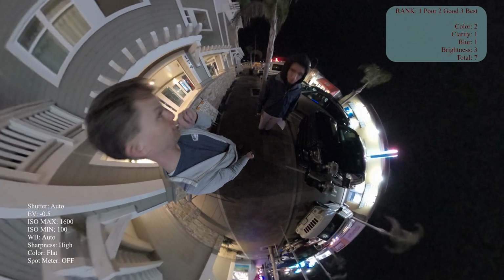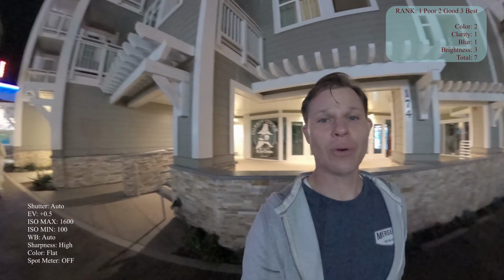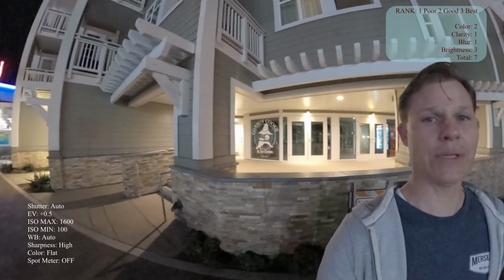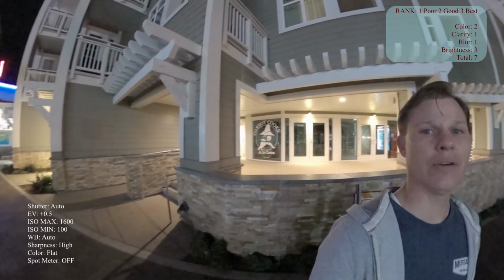I can barely see my shoelaces, so. It is a lot of recordings. Okay, so flat color profile, Pro Tune defaults with an EV of +0.5. Rock on, rock on. Okay.